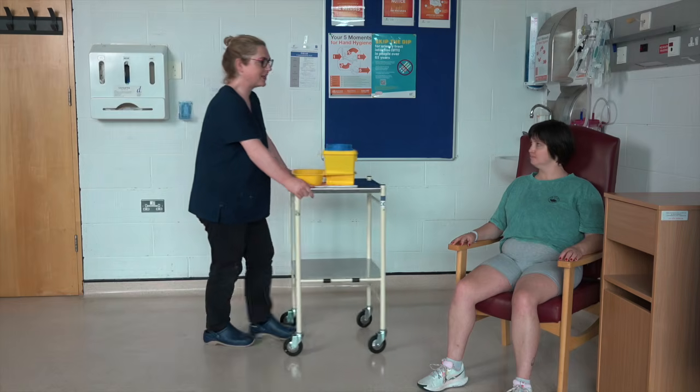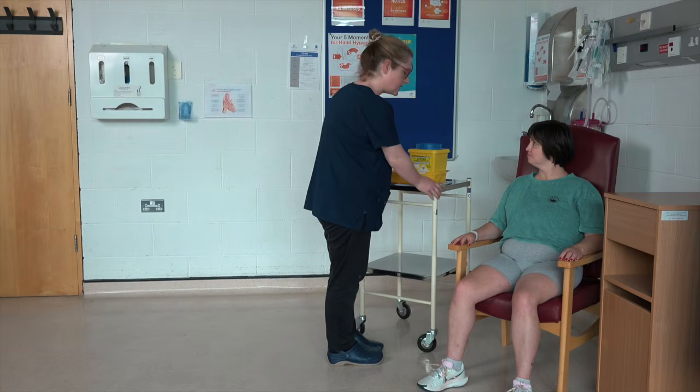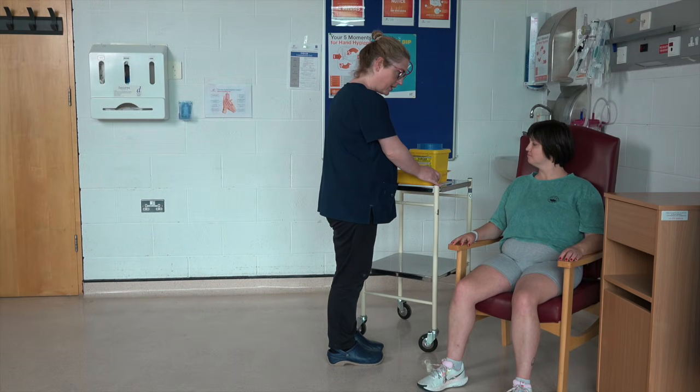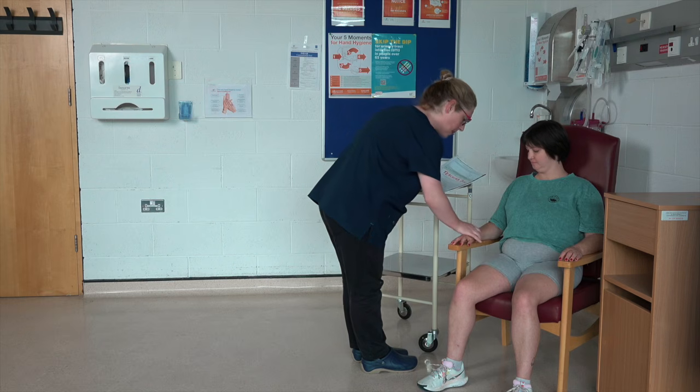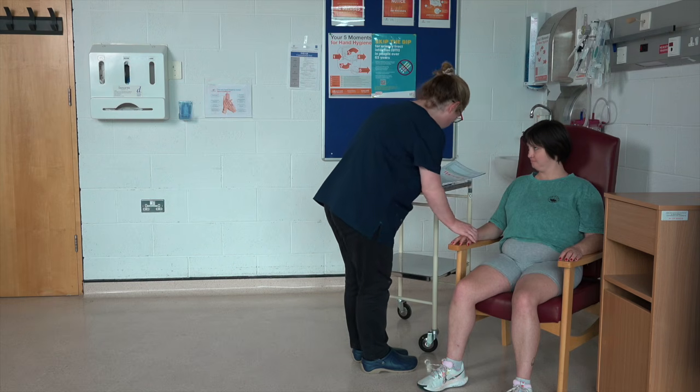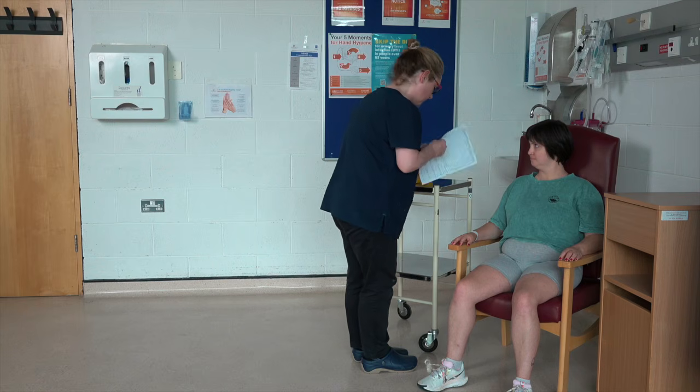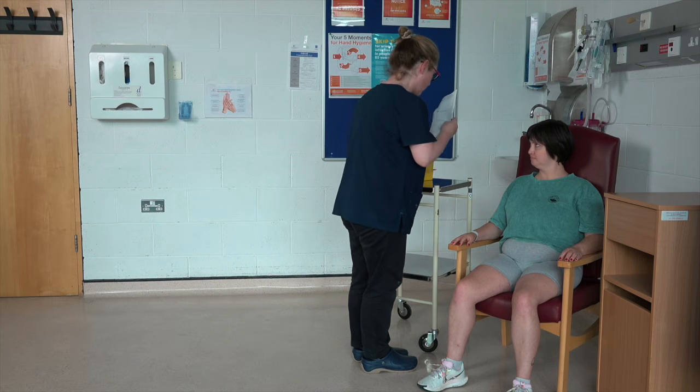Introduce yourself to the patient, explain and discuss the procedure with them, and gain their consent. Ask the patient if they would like a chaperone to be present during the procedure, and check if the patient has any allergies. Follow the 10 rights of medication management to reduce the risk of medication errors.